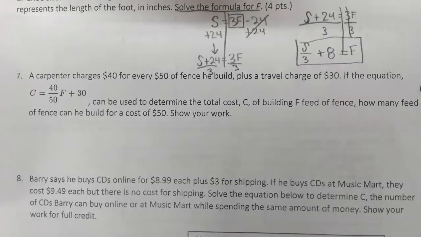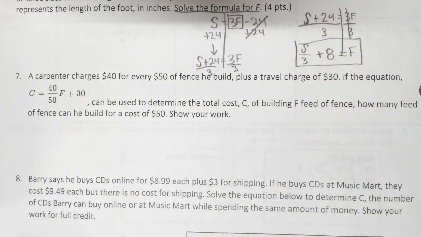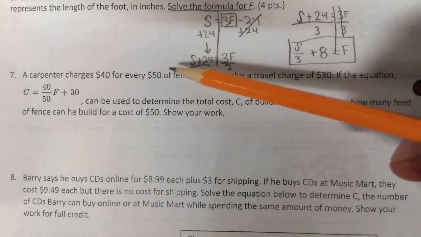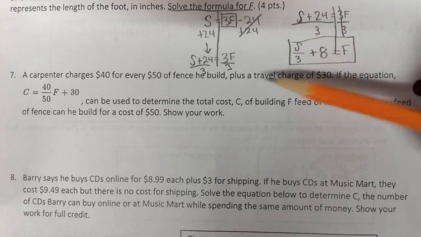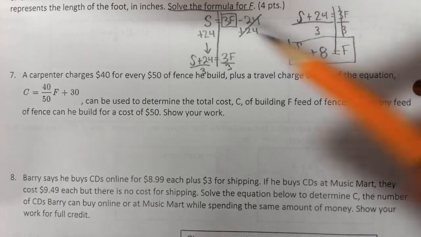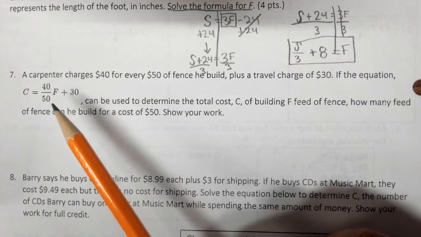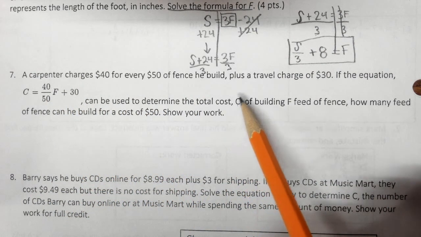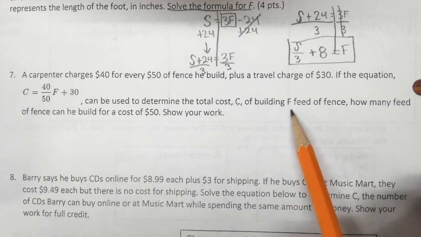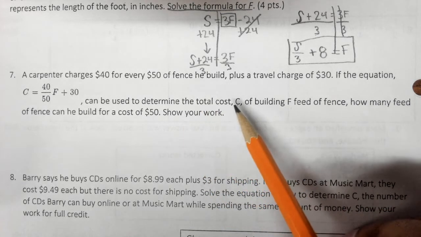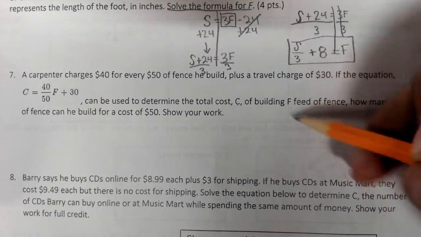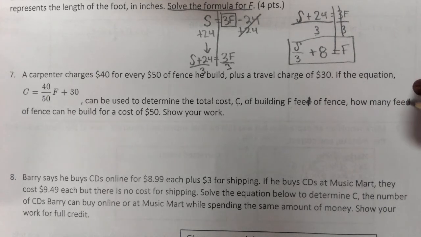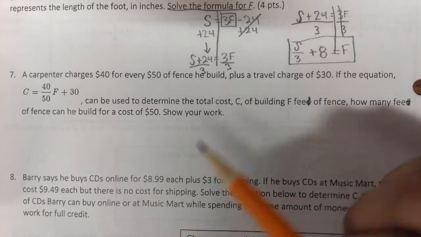All right, we're going to go ahead and try to sneak 7 into the video. I try not to make the videos too long. So you have a carpenter who charges $40 for every 50 feet of fence he builds, plus a travel charge of $30. If the equation C equals 4/5 F plus 30 can be used to determine the total cost C of building F feet of fence, how many feet of fence can he build for a cost of $50?